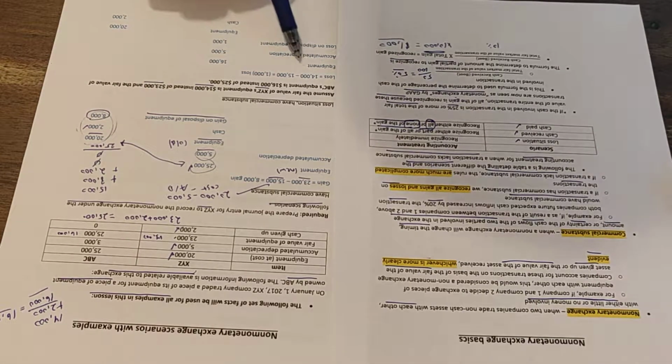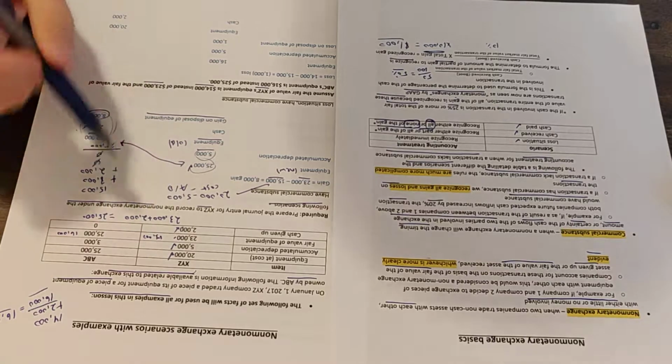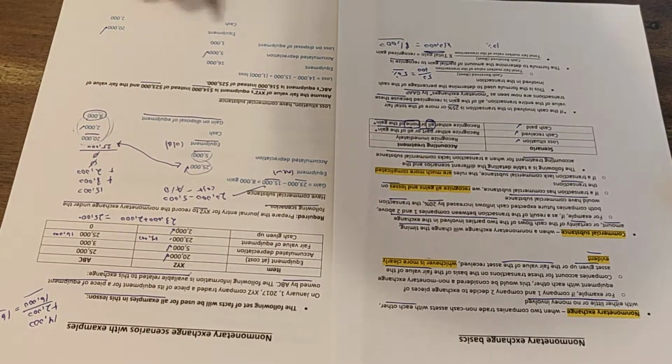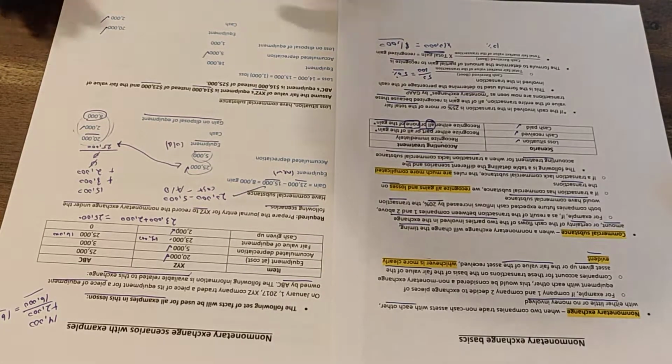So again, now we're going to say, okay, let's do the easy stuff first. The equipment still costs 20, and the accumulated depreciation still goes off at 5. We still pay out cash of 2. Those are the easy things, right? Literally the same as the previous journal entry. Then we have to determine gain or loss.